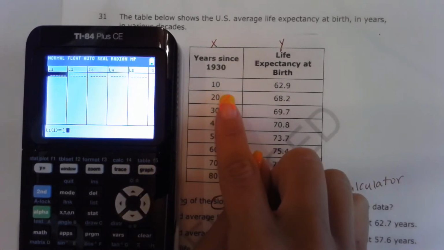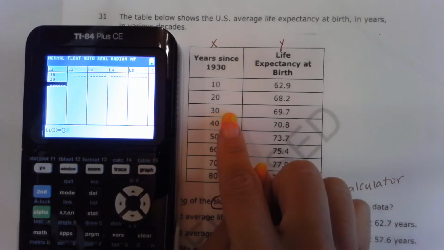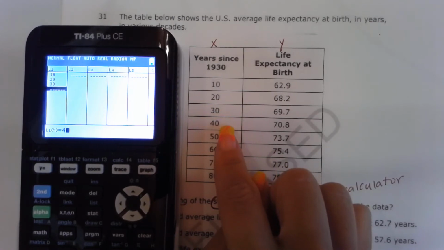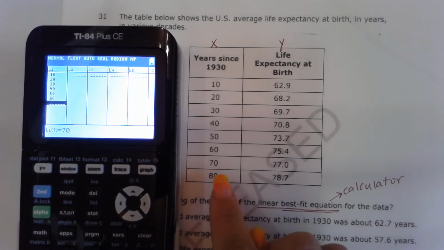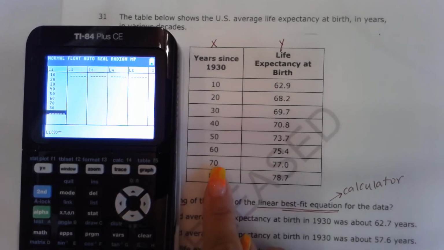Okay, so let's go ahead and put it into our calculator. So we have 10, 20, 30, 40, 50, 60, 70, 80. Okay, so we have all of these in here.